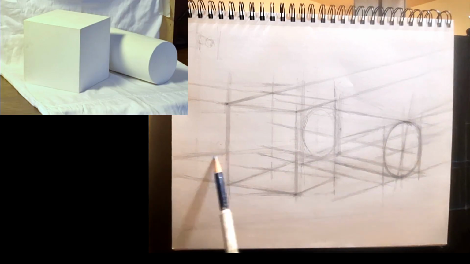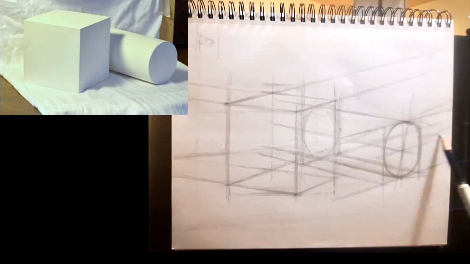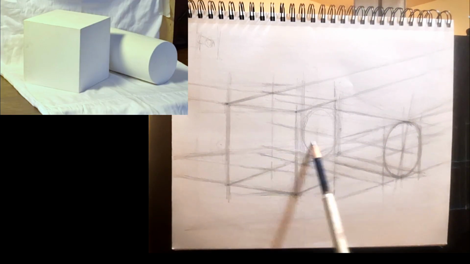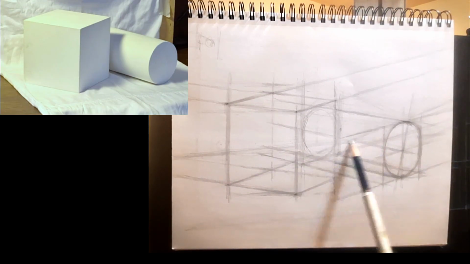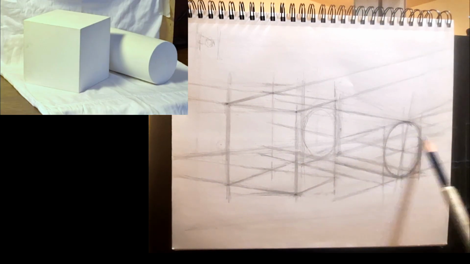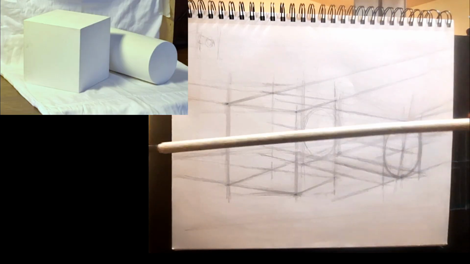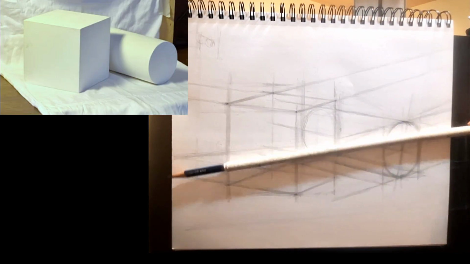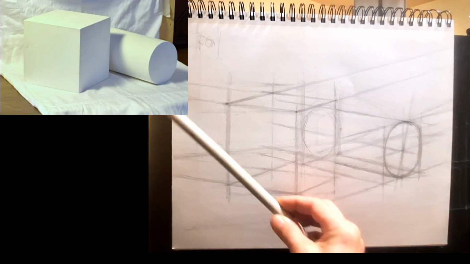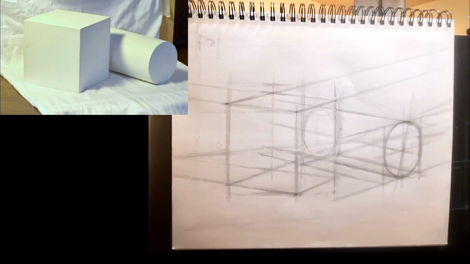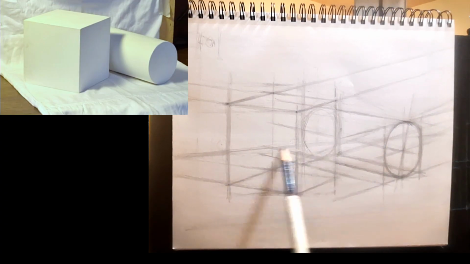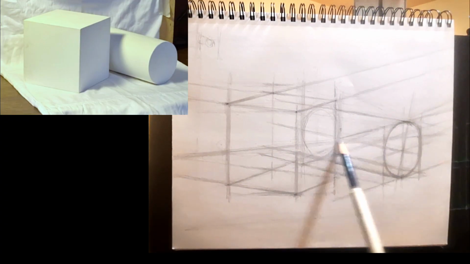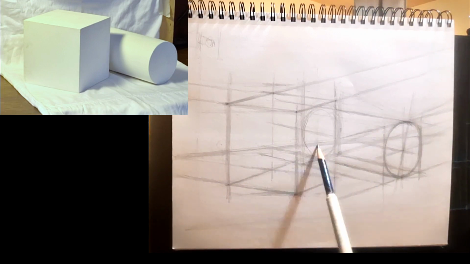You can connect it completely, obviously. Make sure it's all nice and straight and doesn't change angles. Because if this goes this way and this suddenly comes out this way, the table is warped. Either the table or the wall are warped, but we can't warp them.